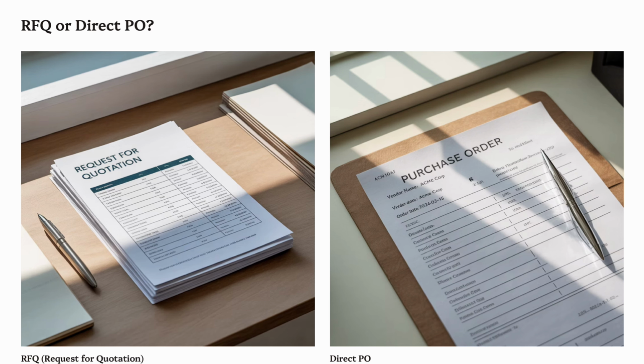In Part 5, we'll explore transfer postings, covering plant-to-plant moves, storage location transfers, and special stock scenarios. Stay tuned. Part 5. Transfer postings: moving stock without purchasing or consumption.